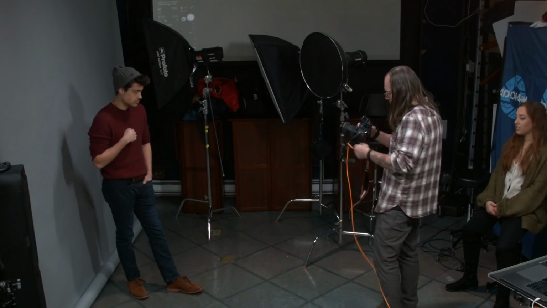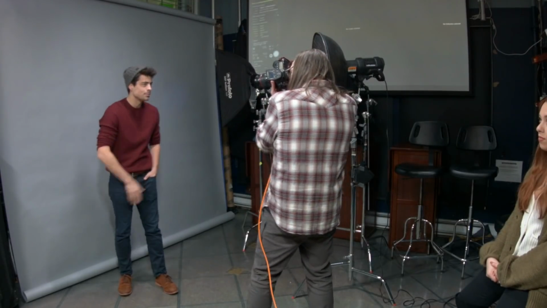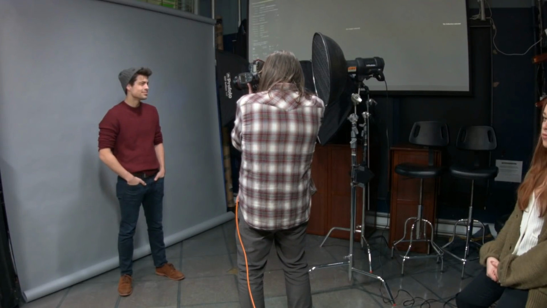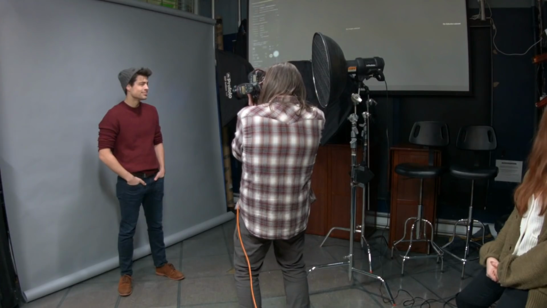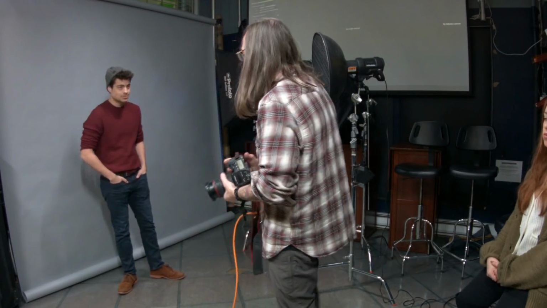So since I don't know, I'm going to just point the camera at Justin. There he is, looking all Justin-y. And I'm going to just adjust my aperture, watching the meter inside the camera, until I am showing myself to be very underexposed. Then I'm going to make a photo.